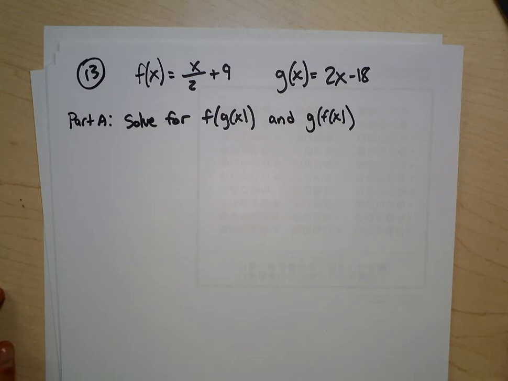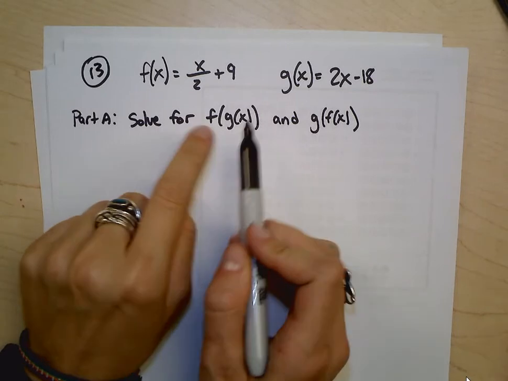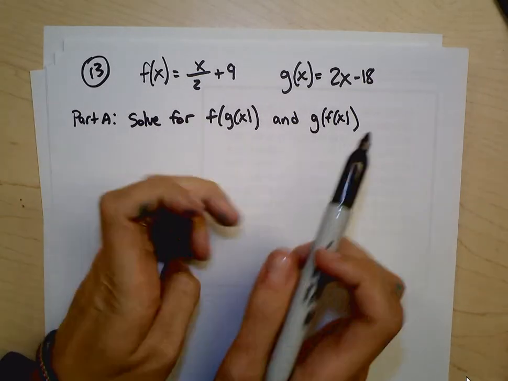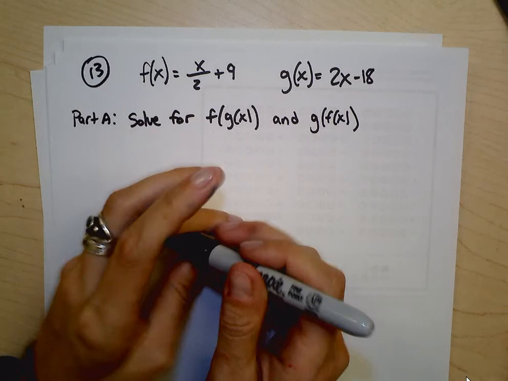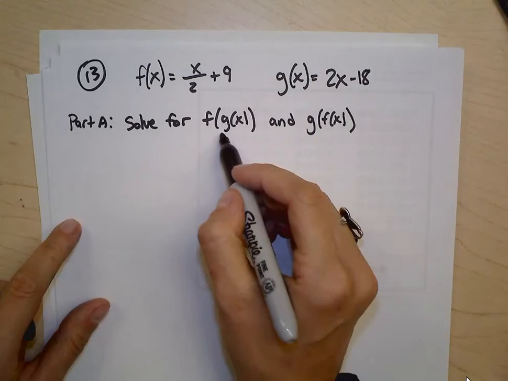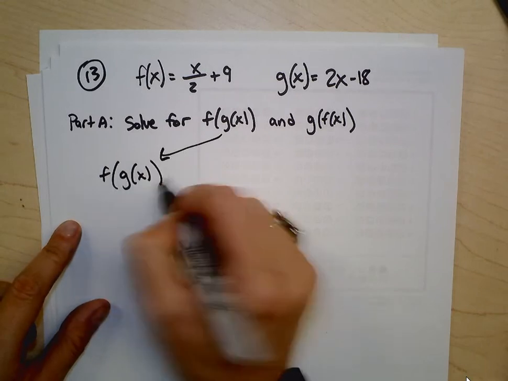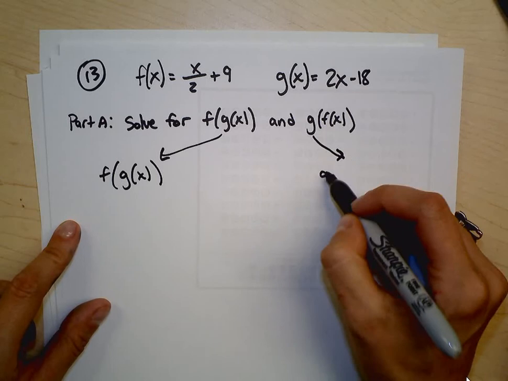All right. Number 13, part A, says solve for f of g of x and g of f of x. So we have a function of a function. We have composite functions. So I'm going to do this one over here, f of g of x, and then I'll do this one over here, g of f of x.